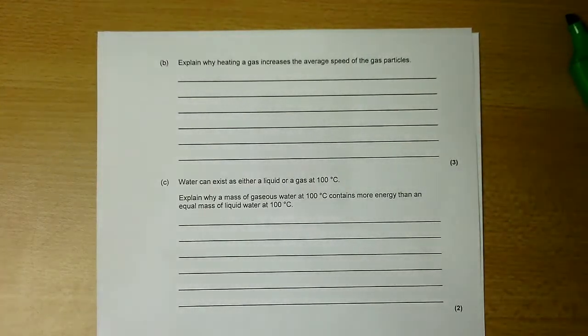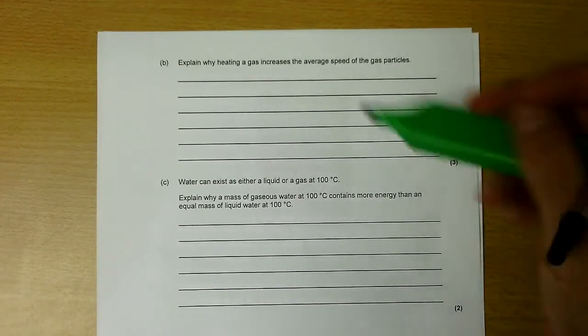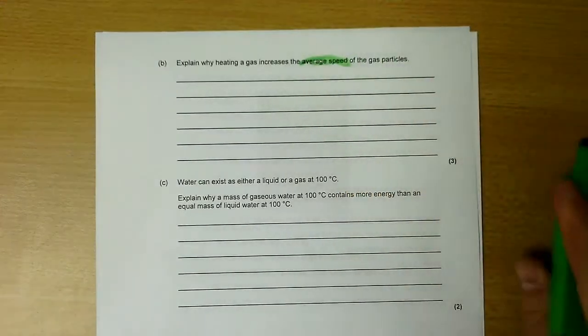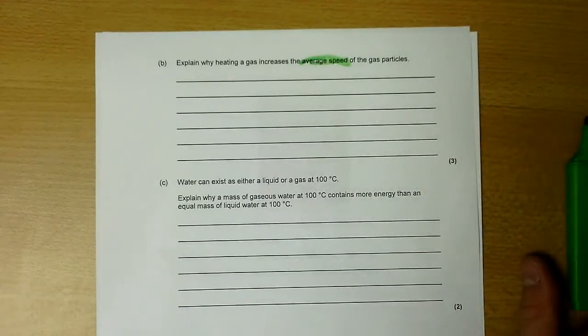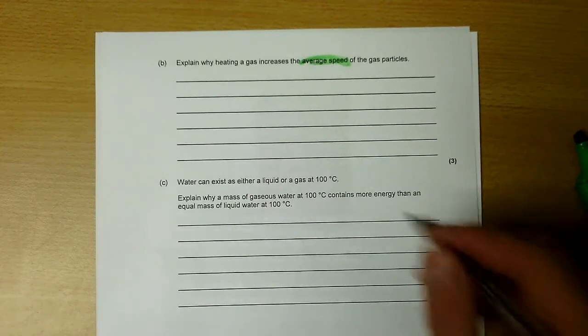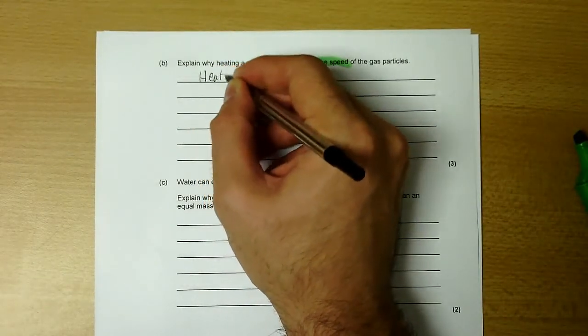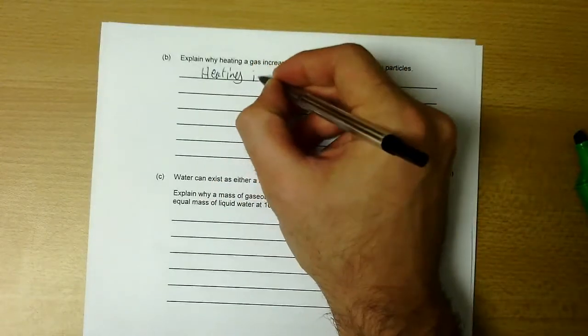So start with 4b. It asks about why heating a gas increases the average speed. For this, we need that definition for temperature. So temperature is the average energy per particle, or specifically the average kinetic energy per particle. So first off, you'd say heating increases temperature.